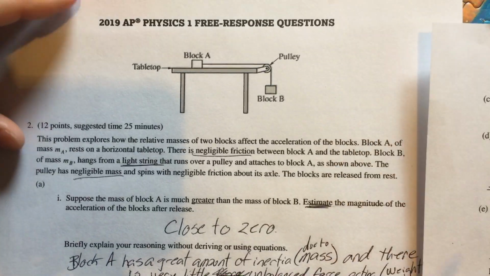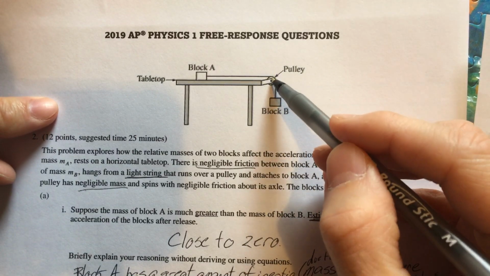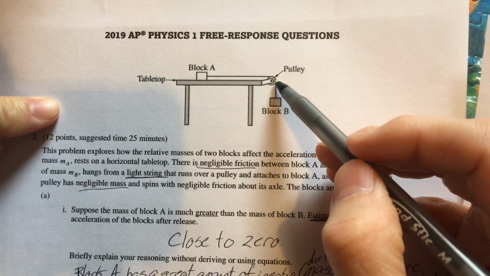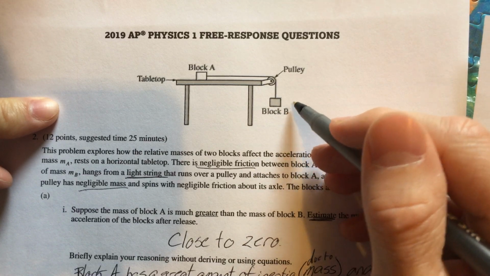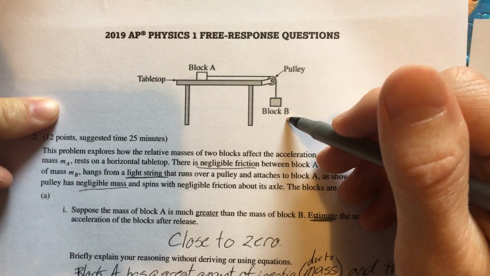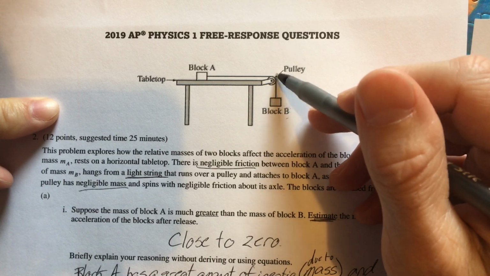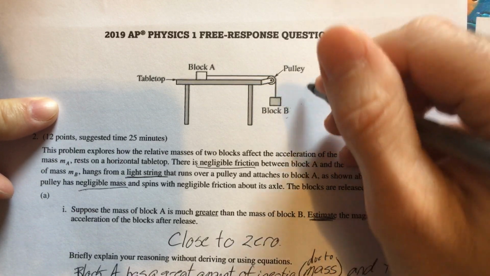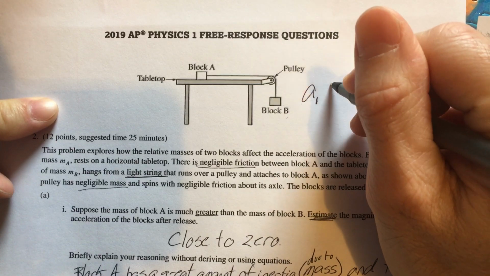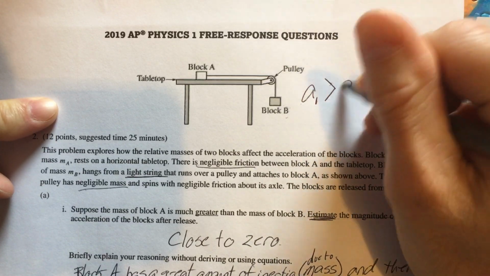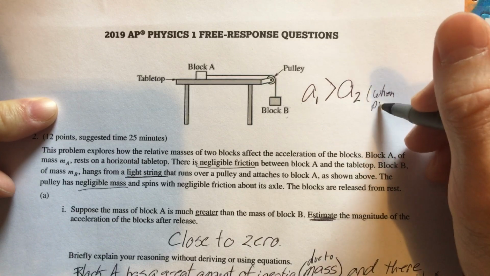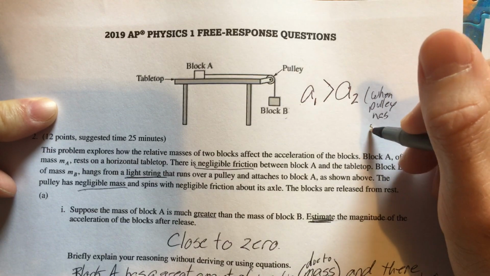Okay, let's think about that. If the pulley does have non-negligible mass, in other words, there is some rotational inertia that we have to consider, is block B going to accelerate faster or slower than if this pulley were a light pulley that had insignificant rotational inertia? It's going to accelerate slower. So if we say that a1 was the original condition, its acceleration would be bigger than a2, and a2 is when the pulley has significant mass.